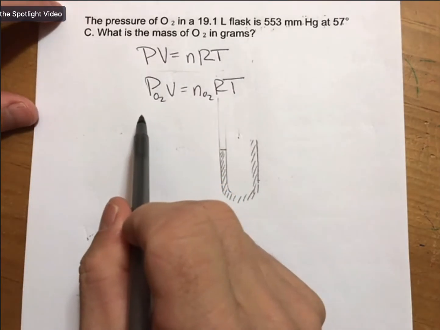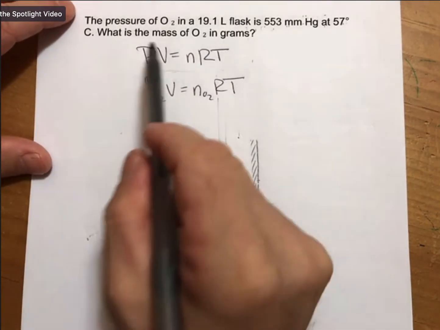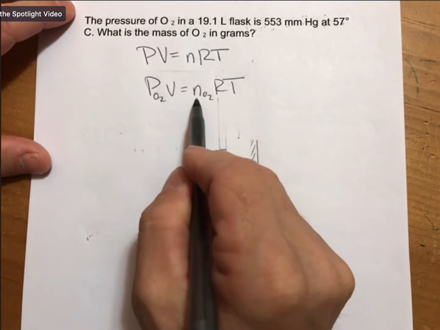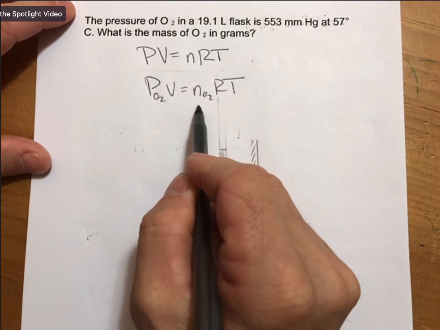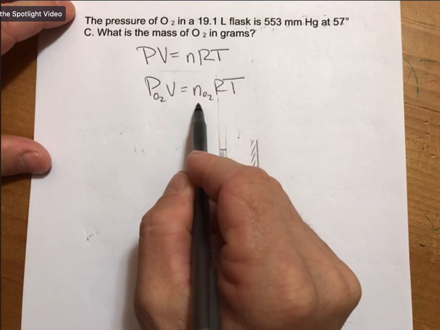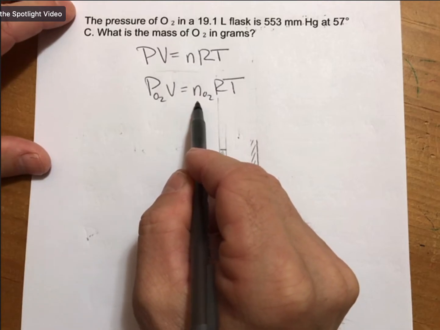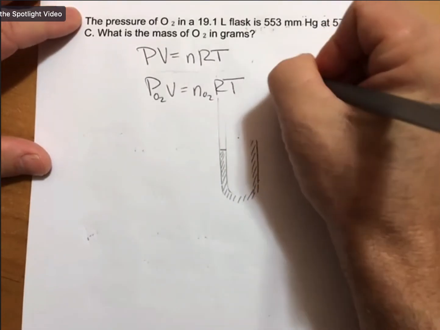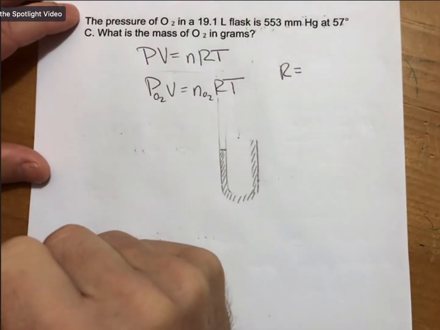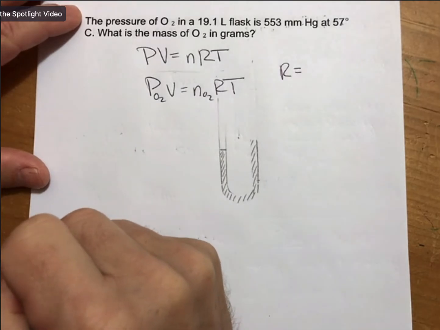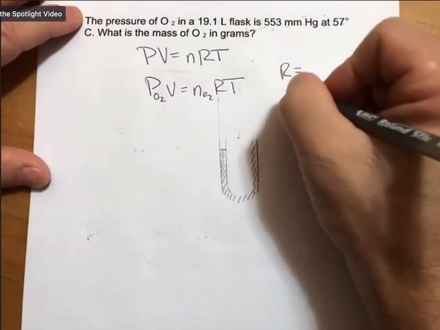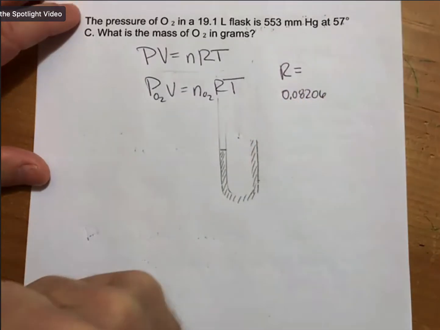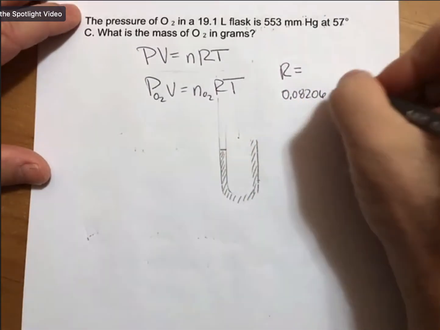From there, we're asked for the mass of oxygen in grams. So we're going to have to solve for the moles and then use the molar mass to convert into grams. I see that we have a pressure. Well, let's start here. So R, which is the ideal gas law constant, is 0.08206 liter atmospheres per mole Kelvin.